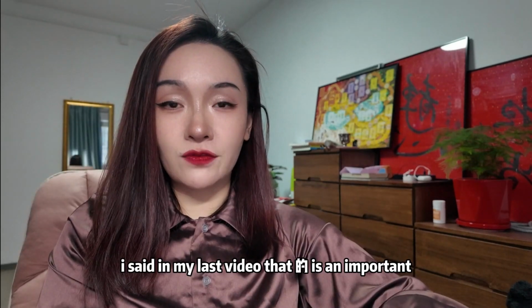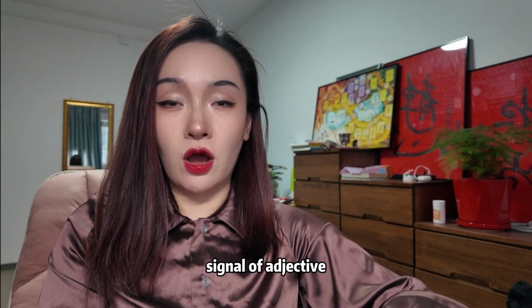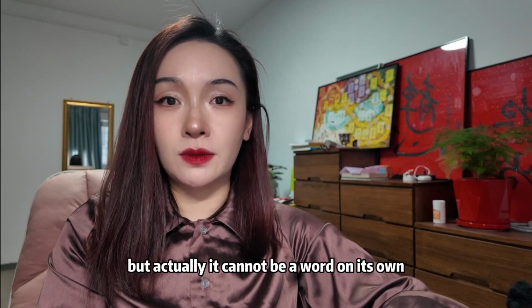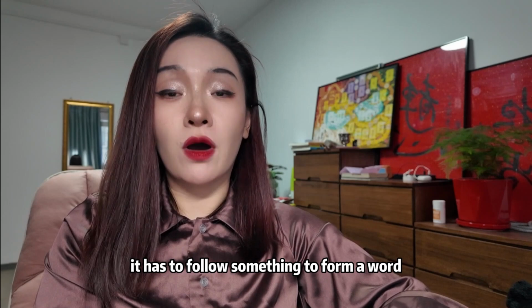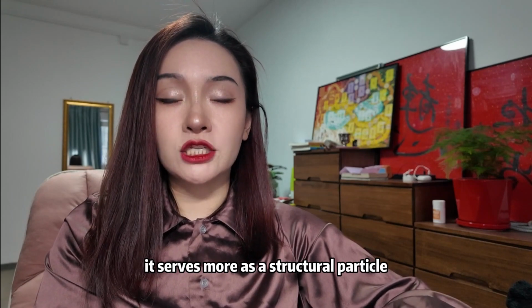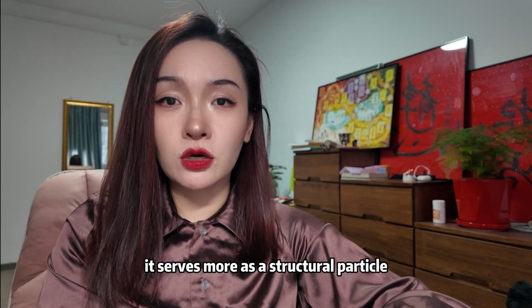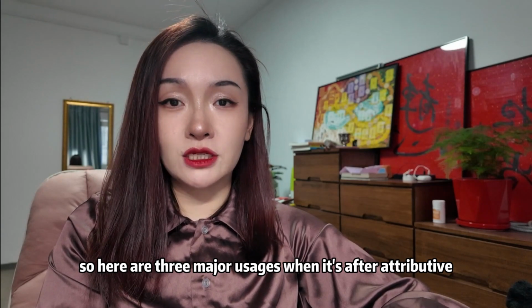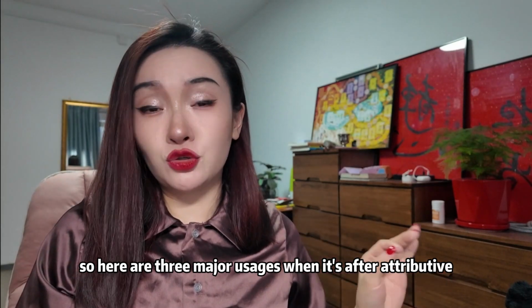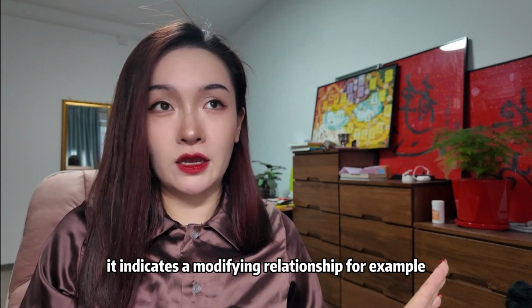I said in my last video that D is an important signal of adjective, but actually it cannot be a word on its own. It has to follow something to form a word. It serves more as a structural particle. So here are three major usages. When it's after an attributive, it indicates a modifying relationship.